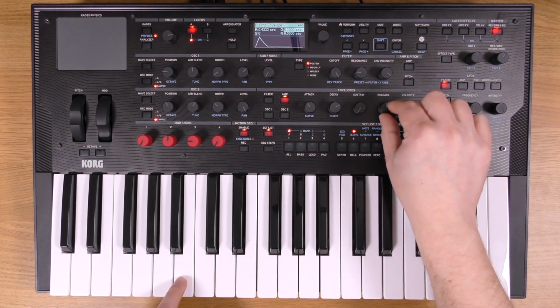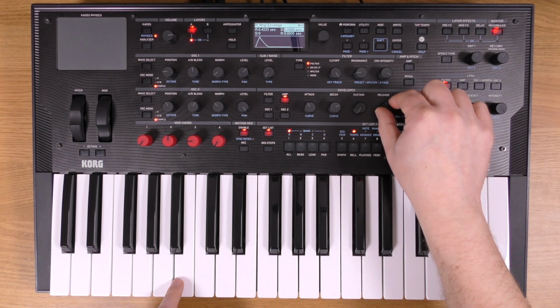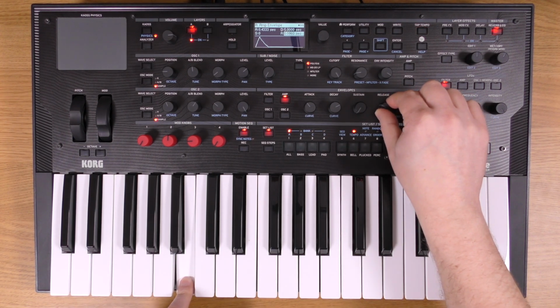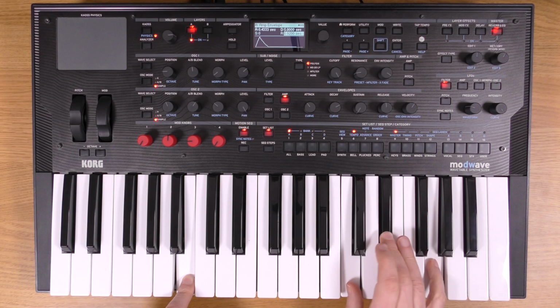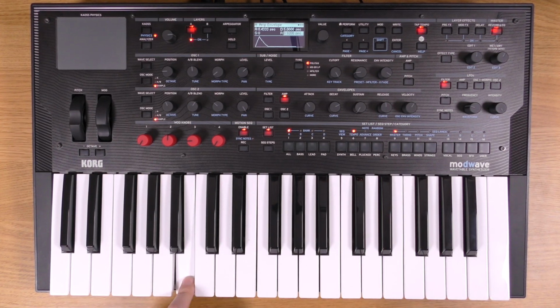And I also want to change the release because I don't want it to stop dead like that either. And I take my finger off, so I'm going to go for something like, so we get something like that.